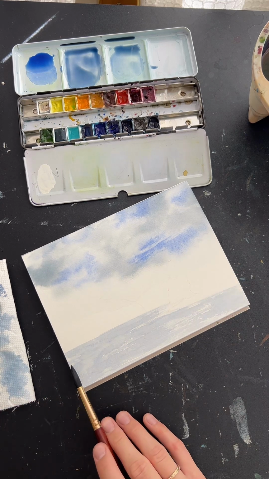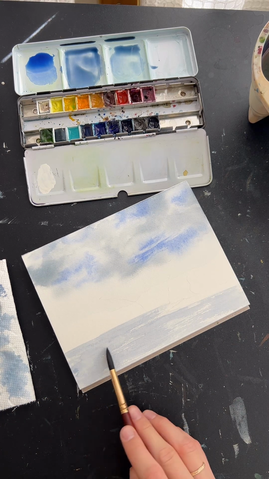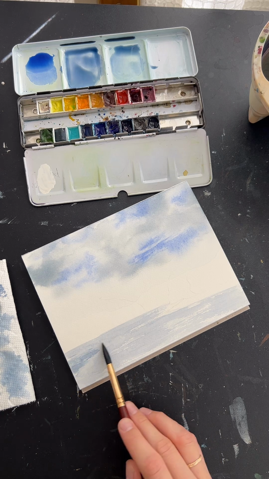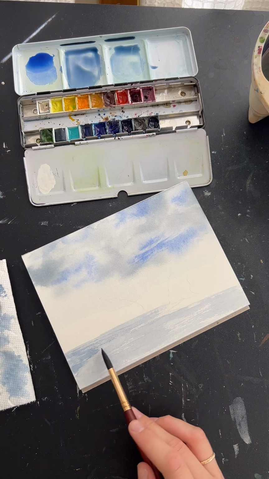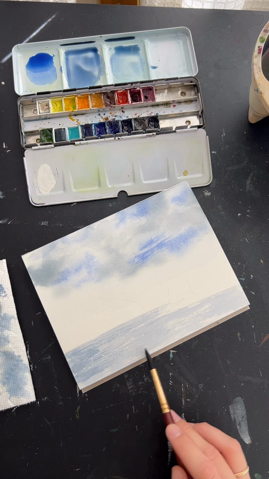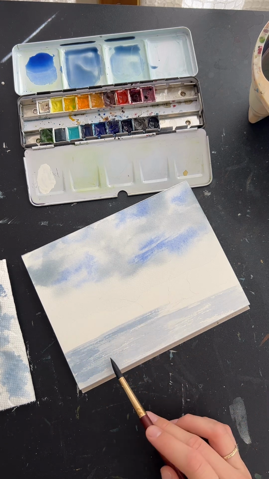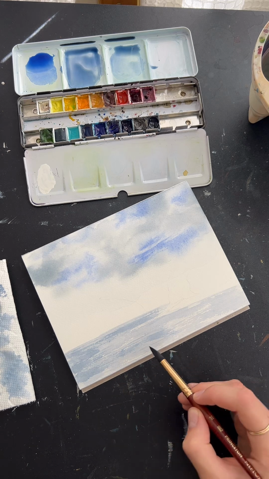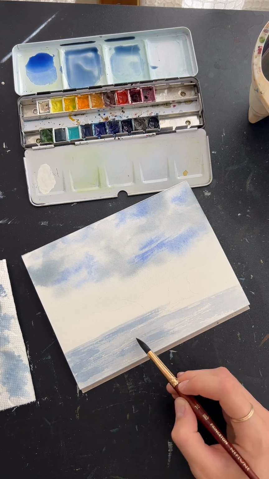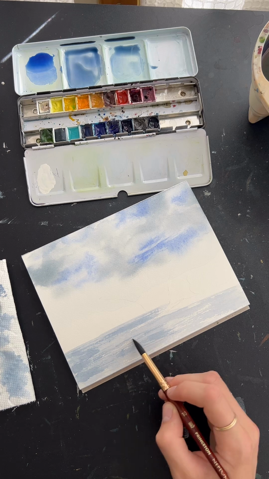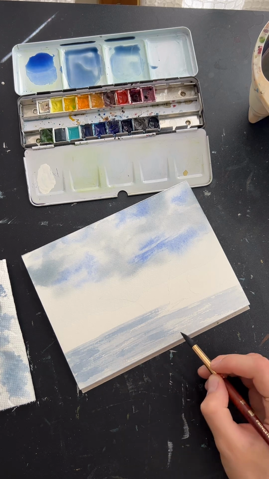So here we go, holding my brush pretty parallel to the paper, scraping, scraping, scraping. Adding some back here, and then just a little bit in the middle here. You can even use the point of your brush in the middle here just to give you some more defined horizontal ripples.